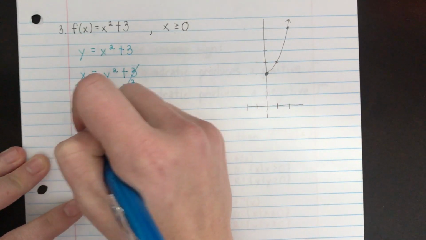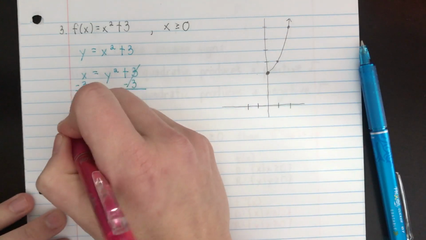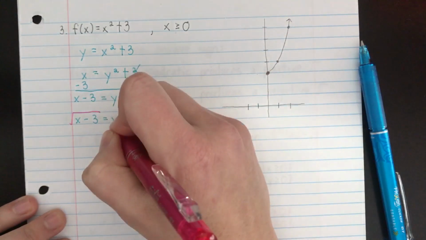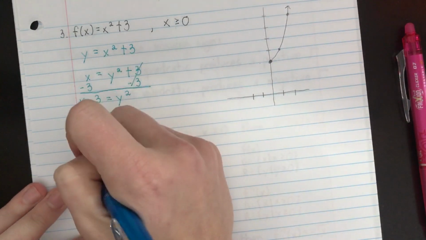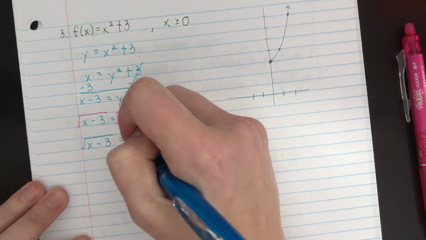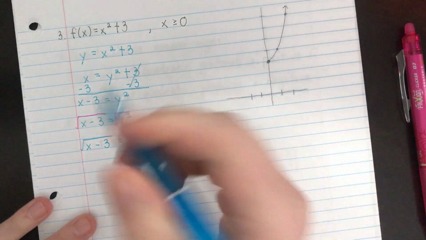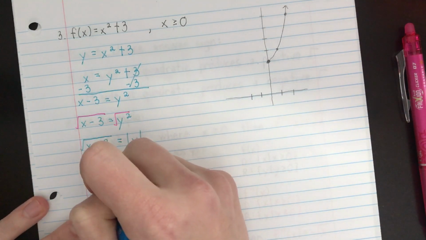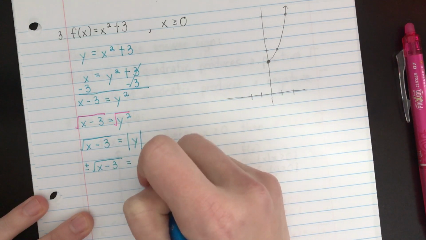Okay, and like before, I'll rewrite this step. So you can see we're going to square root the left. Make sure you square root the entire left side. We're going to square root the entire right side. This right here will stay inside the radical. This, of course, will become absolute value. And then we have plus or minus square root of x minus 3 equals y.